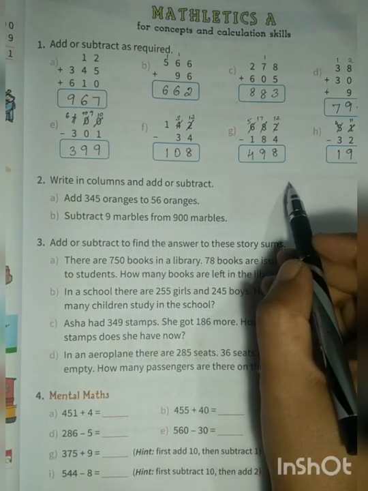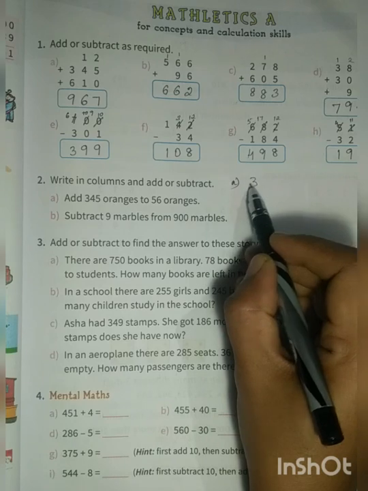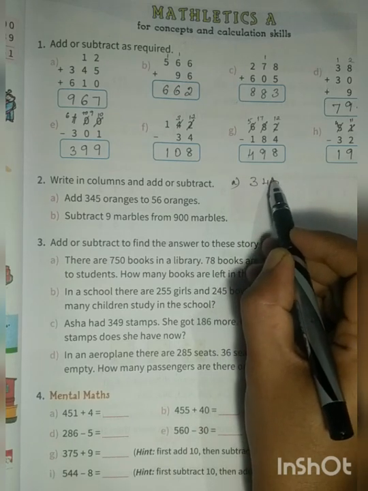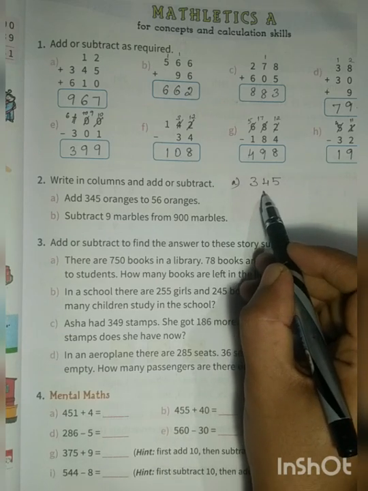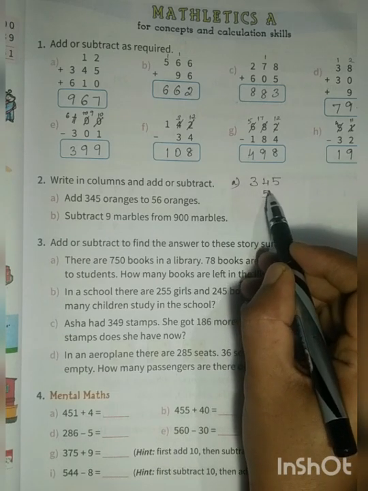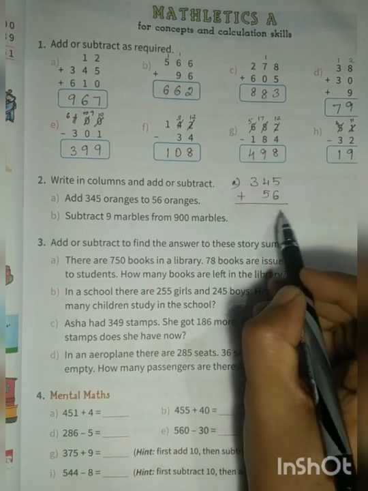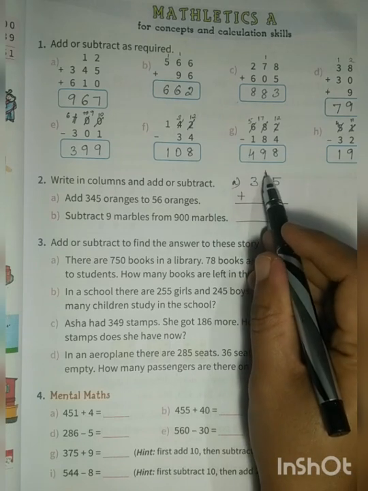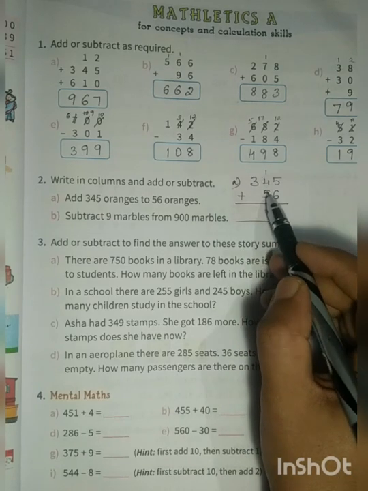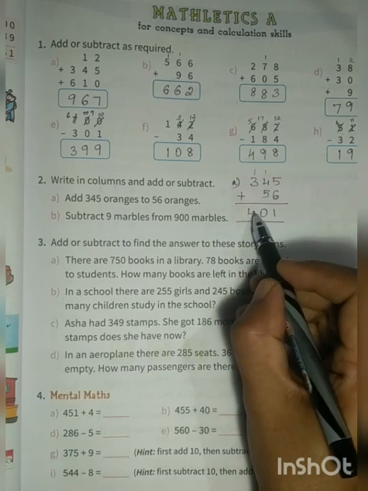So we write A first, 345. Hundreds, tens, ones. Below that we write the next two-digit number. That is 5 under the tens column, 6 under the ones column. And we put the plus symbol. And then find the answer. 5 plus 6, 11. 1 carry over 1. 1 plus 4, 5. 5 plus 5, 10, 0. Carry over 1. 1 plus 3, 4.